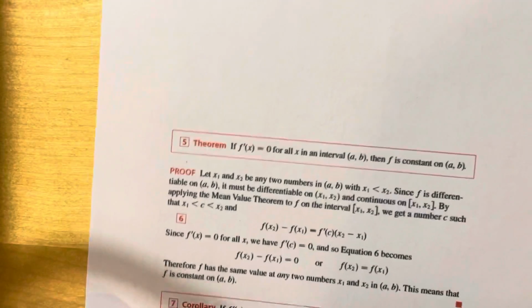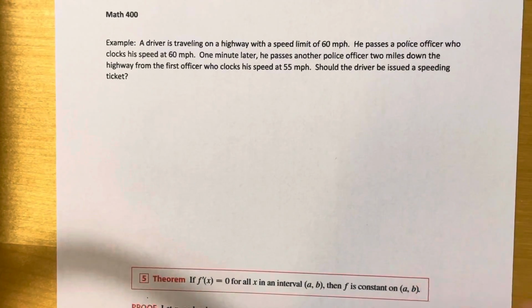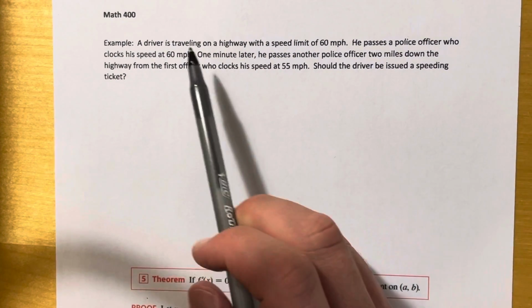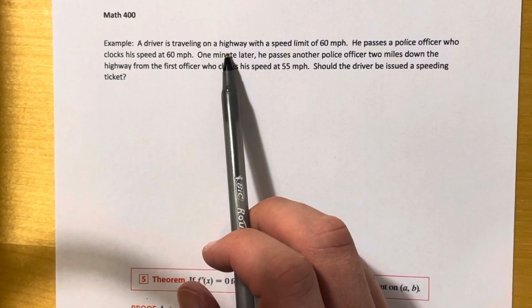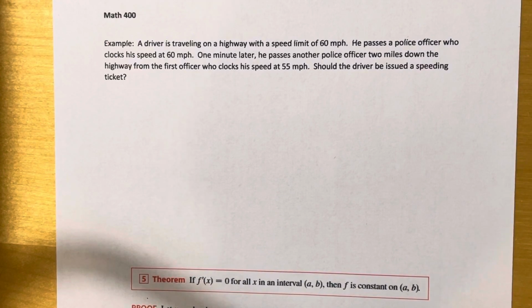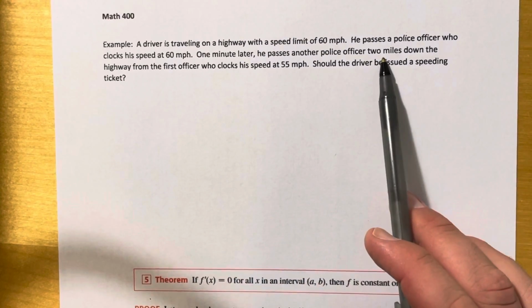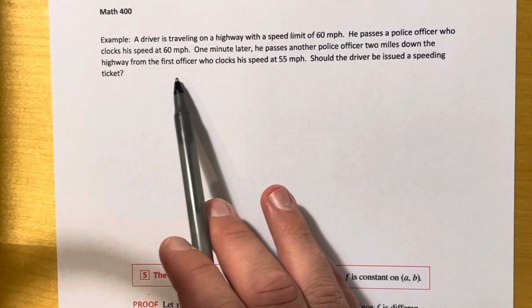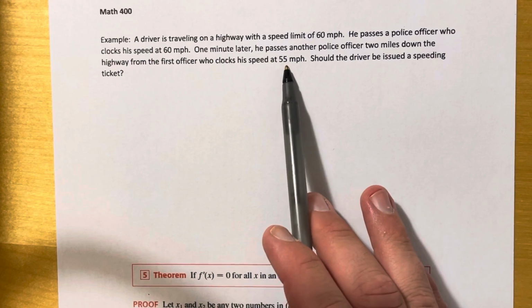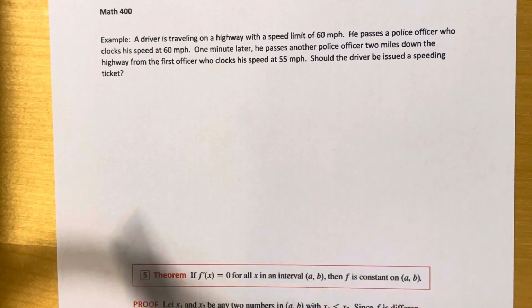One last example, then we have a couple of theorems to talk about, and we'll be all done. So this example illustrates a really practical application of the mean value theorem. It says that a driver is traveling on a highway with a speed limit of 60 miles per hour. 1 minute later, he passes another police officer 2 miles down the highway from the first officer who clocks his speed at 55 miles per hour. Should this driver be issued a speeding ticket?